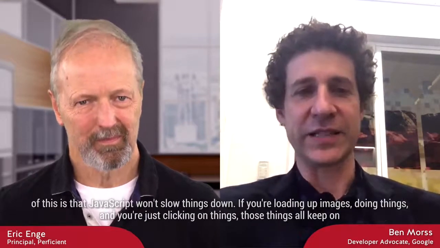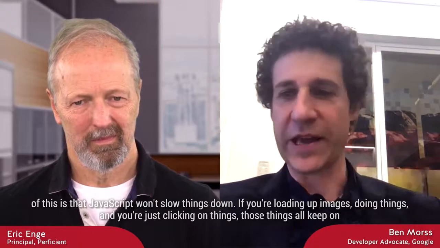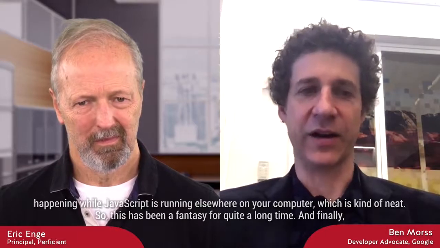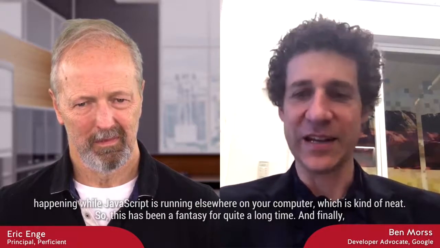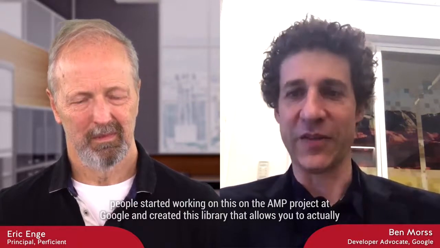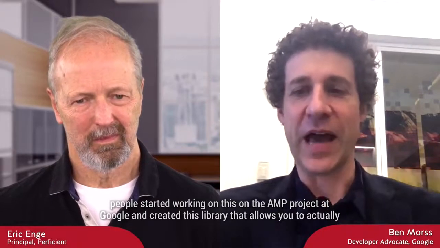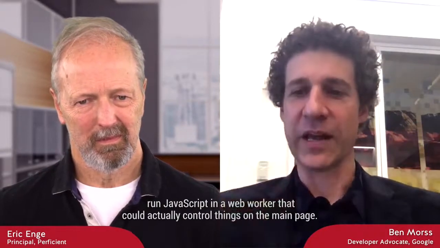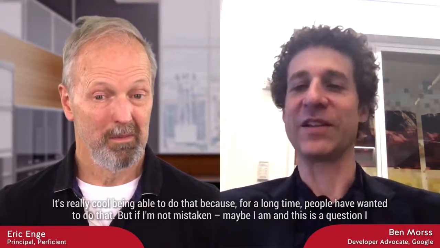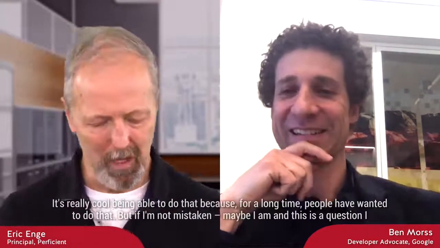So the advantage of this is that JavaScript won't slow things down. If you're loading up images, doing things, and users are clicking on things, those things all keep happening while JavaScript is running elsewhere on your computer, which is kind of neat. So this has been a fantasy for quite a long time. And finally, people started working on this on the AMP project at Google and created a library that allowed you to actually run JavaScript in a web worker that can actually control things on the main page.